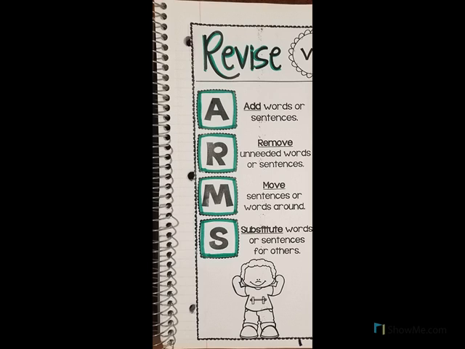All right, so let's go over what revising means. First of all, when you revise your writing, it means that you make it sound better. That means that you need to hear the writing to see if all the sentences and words that you chose sound the best way that they could in your writing.